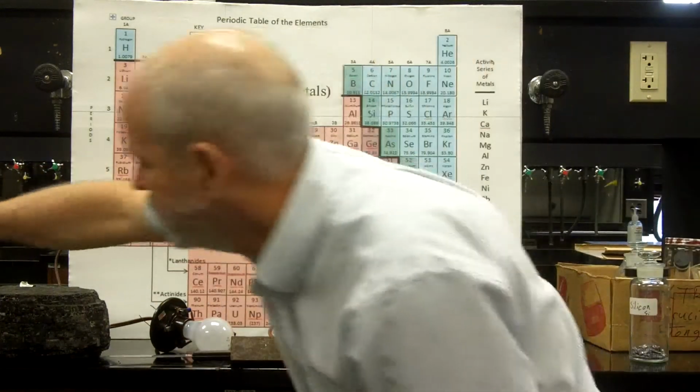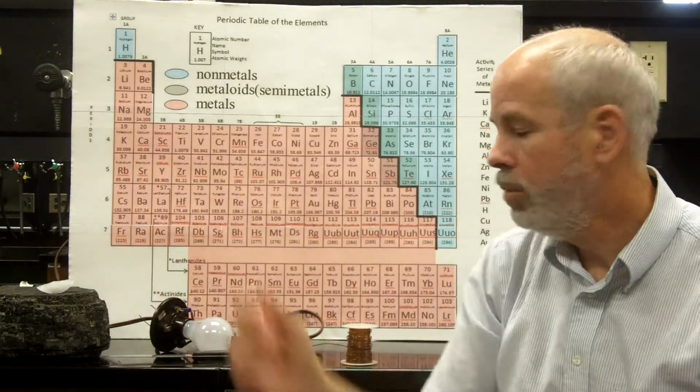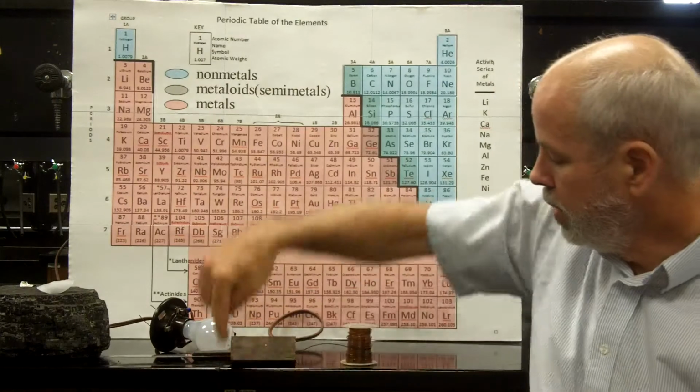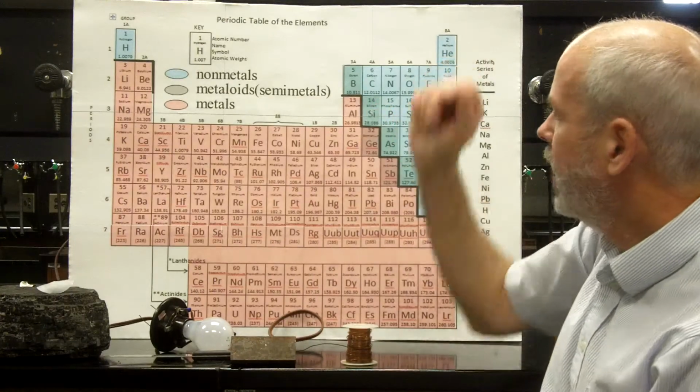And then I can do the ice cube trick where I put the ice cube on top of the coal, and it is not a good heat conductor. It's a heat insulator, and the ice cube will tend to not melt well at all, whereas here it is completely gone.